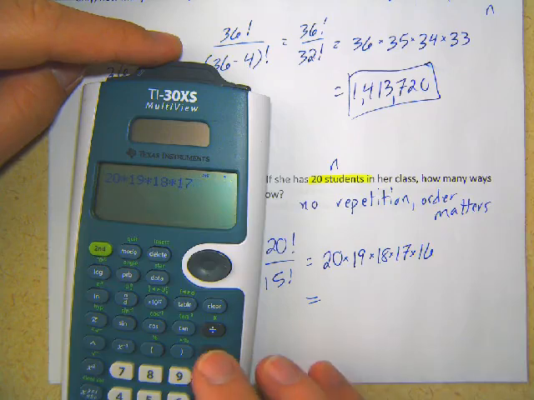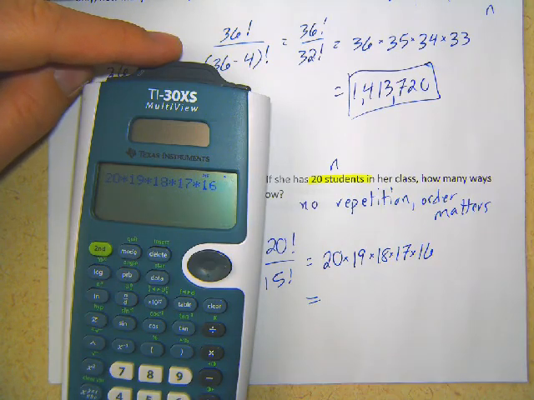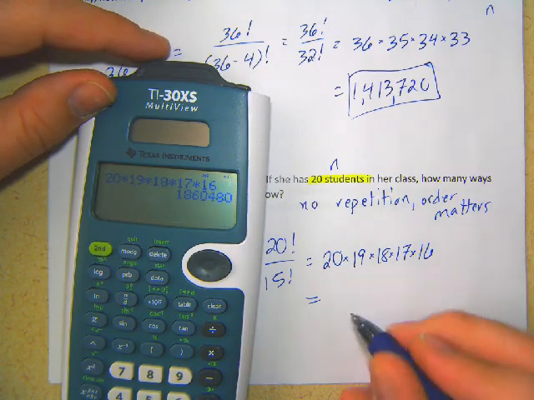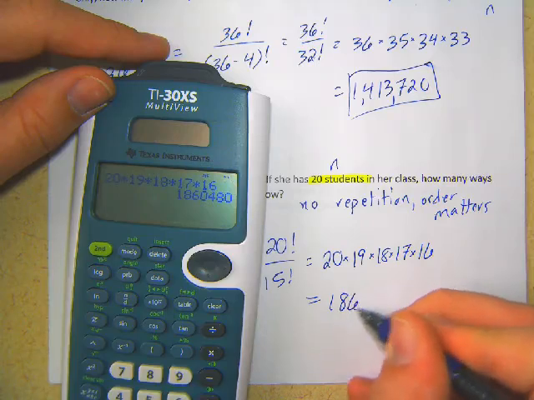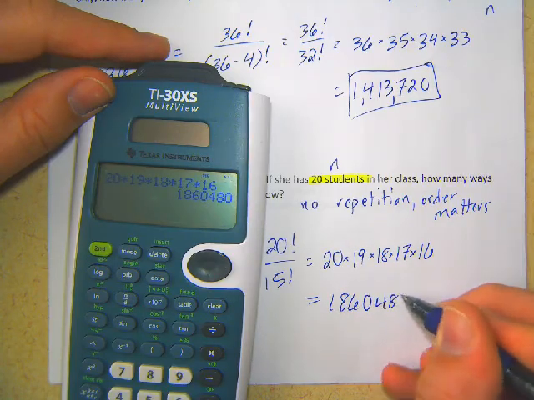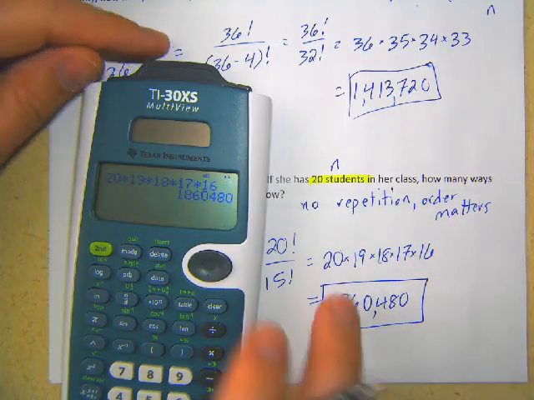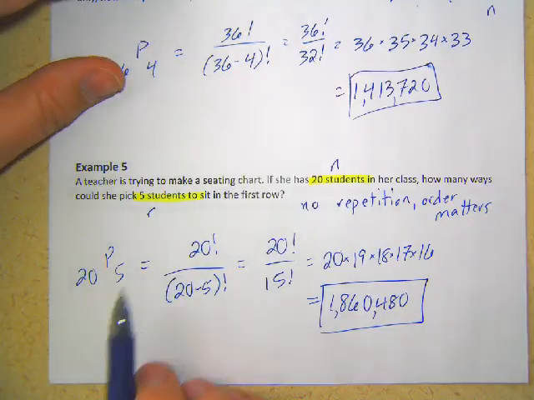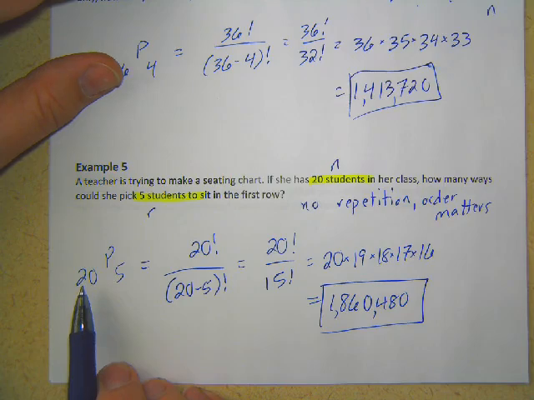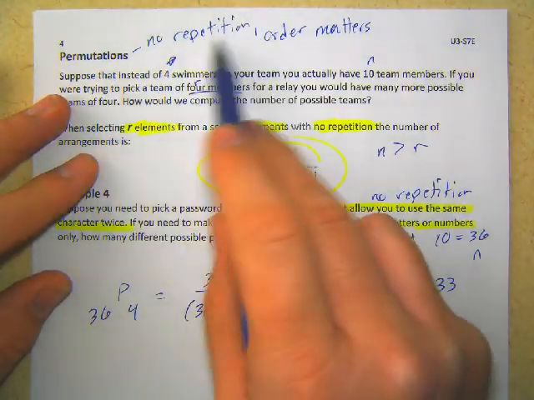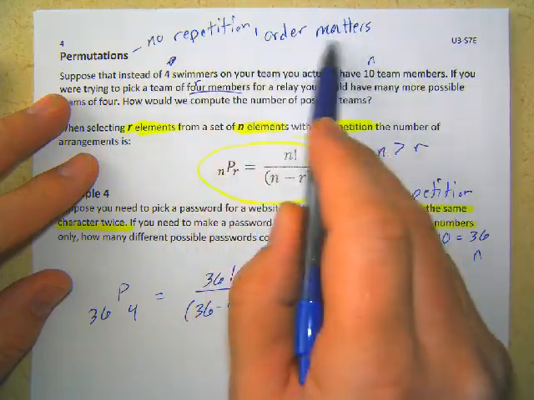Multiplying those 5 numbers, we get 1,860,480. So we've got 1.8 million choices since we're choosing 5 people out of the 20 in our group. So for permutations, there's no repetition allowed, and the order matters.